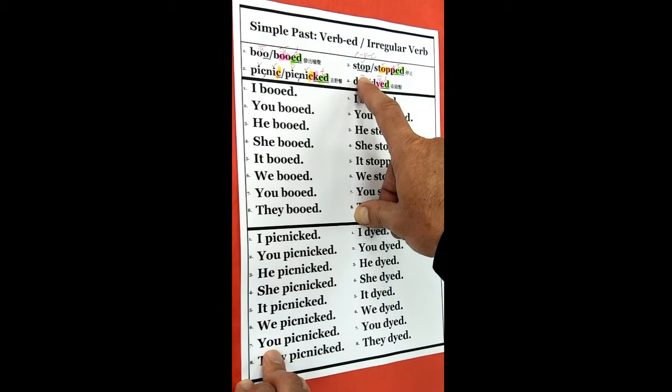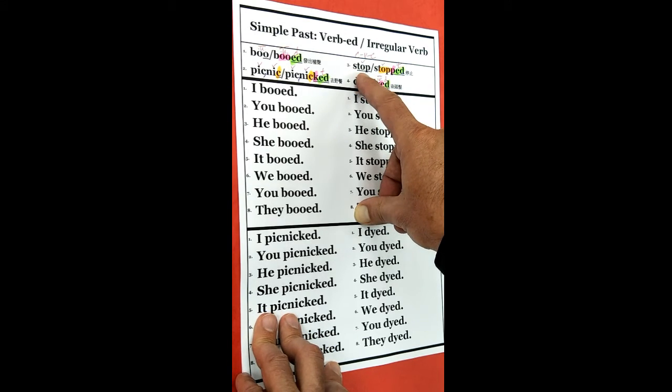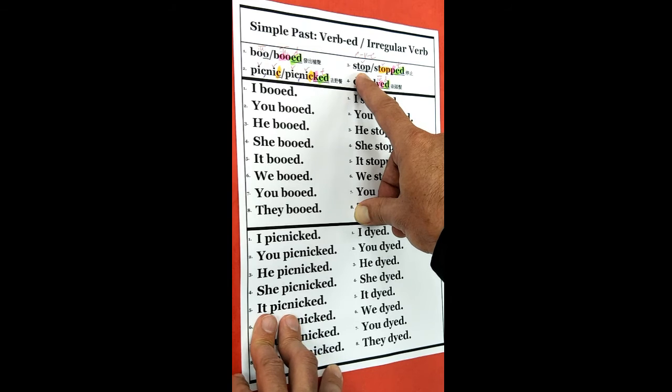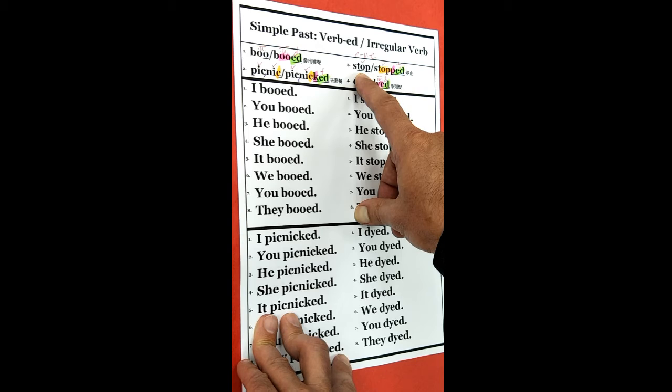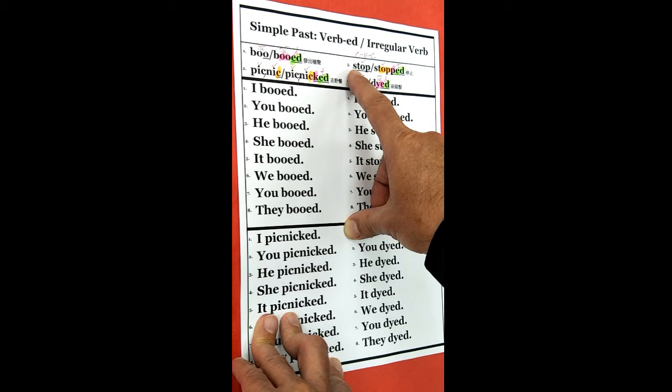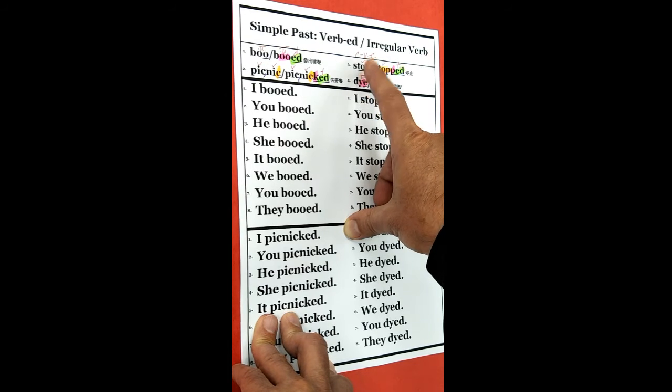All right, number 3. We studied this before. We have a verb here. This verb is 1 syllable. What is a syllable? A syllable is the number of vowels you hear, not see, hear. St-a-p, stop. How many vowels do you hear? 1. Octopus, 1 vowel. So this is 1 syllable.